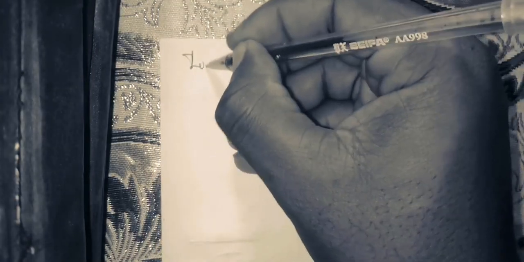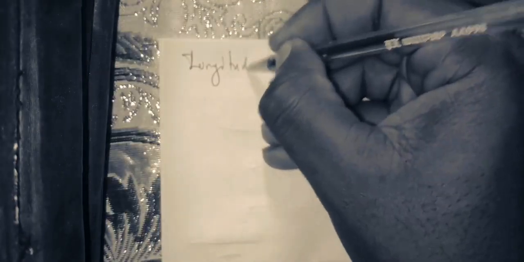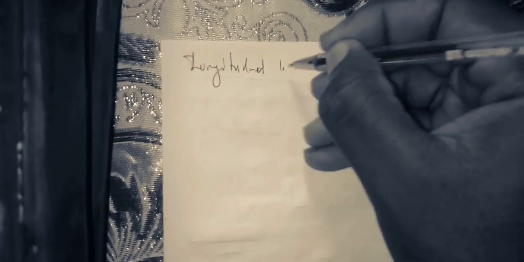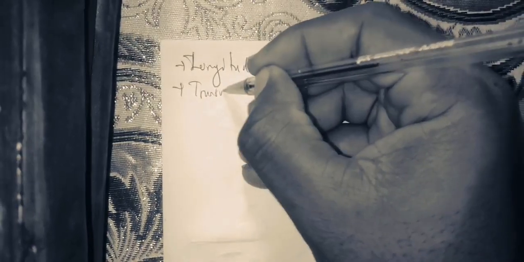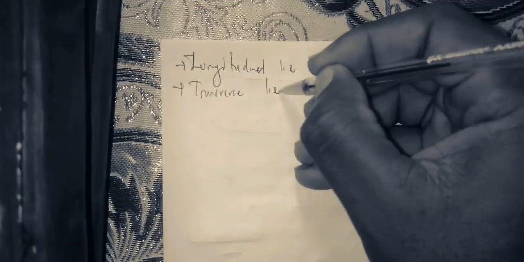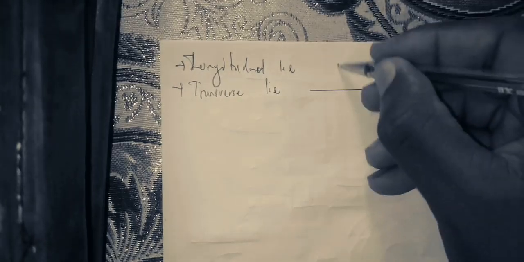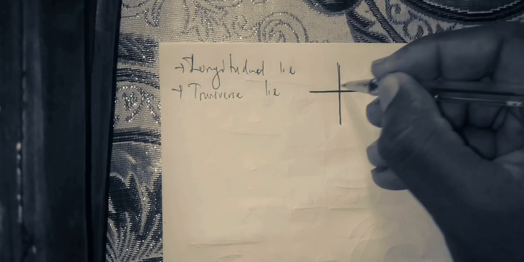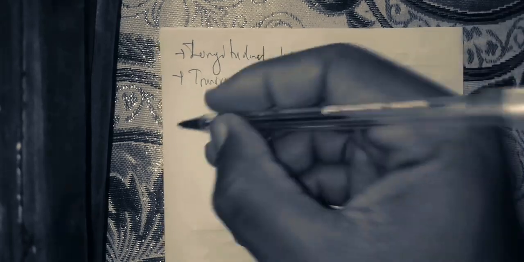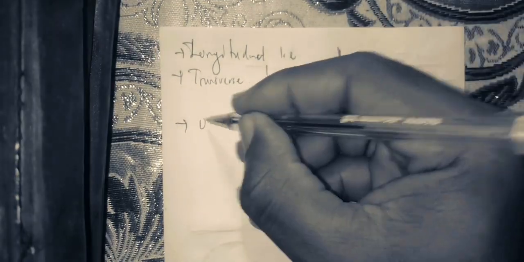During your Leopold maneuver, you can now conclude if the child has a longitudinal lie. Longitudinal lie means that the fetal spine is in the same orientation as the mother's spine. Then you can also have the transverse lie, meaning that the fetal spine makes a right angle with the maternal spine. And then you can also have an oblique lie.